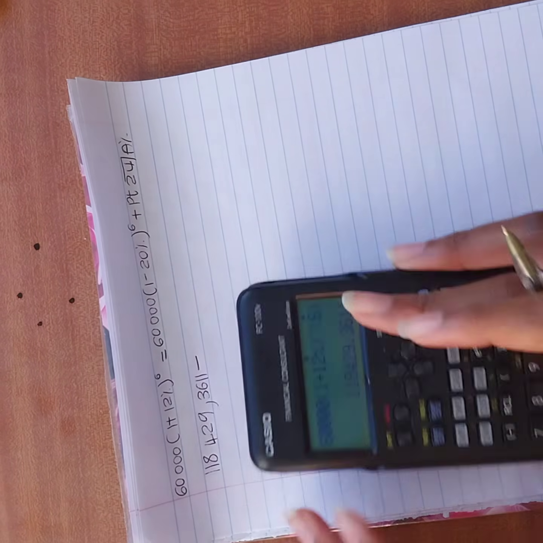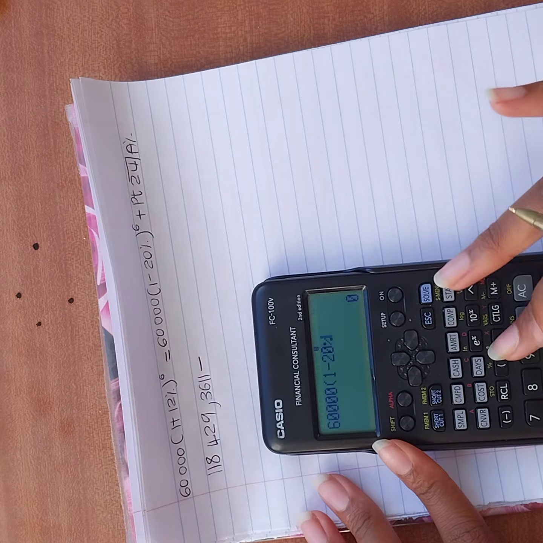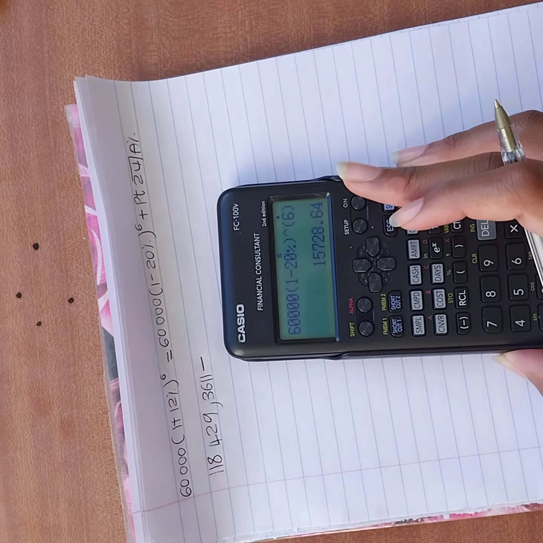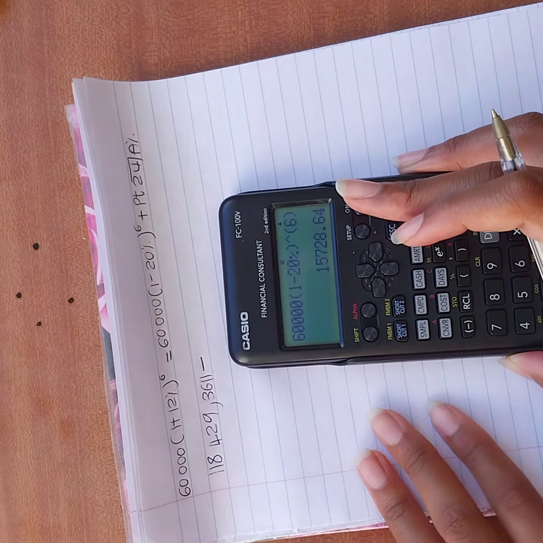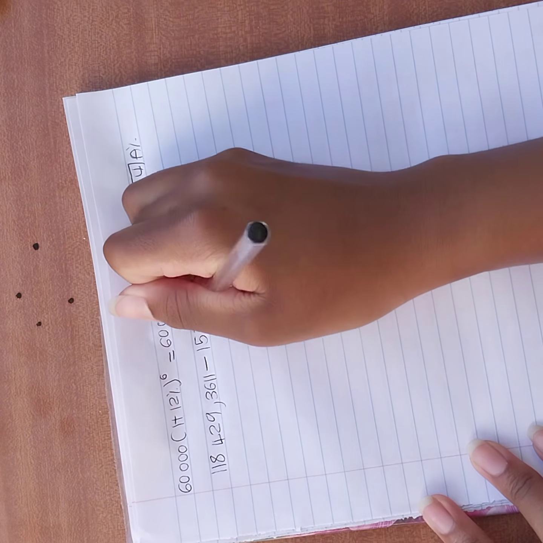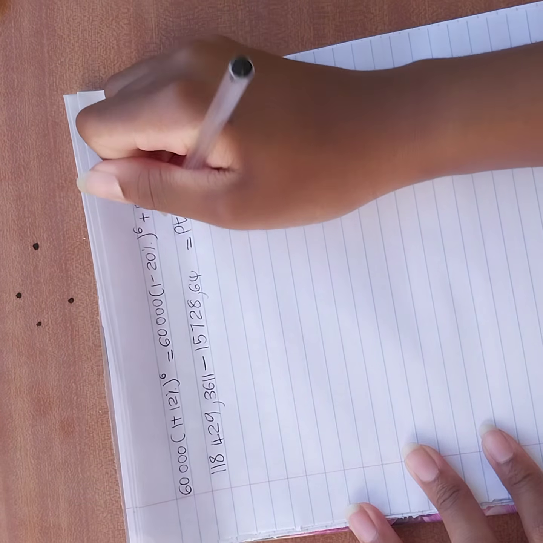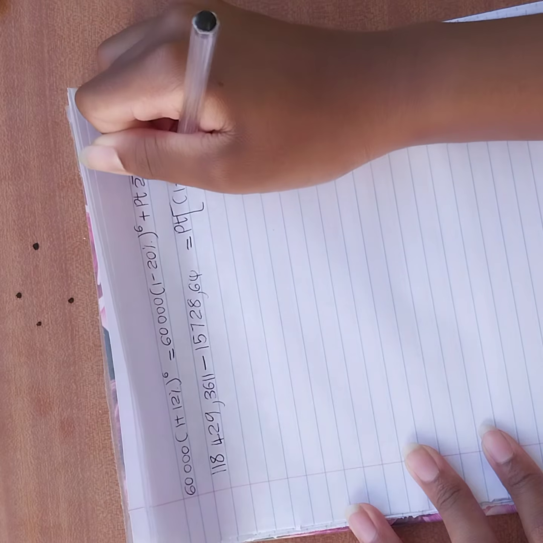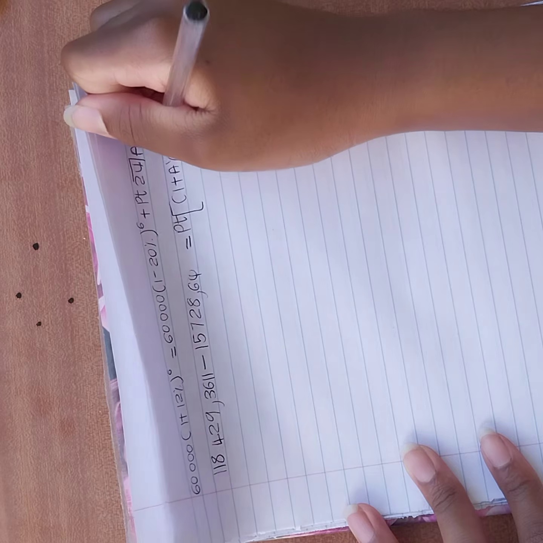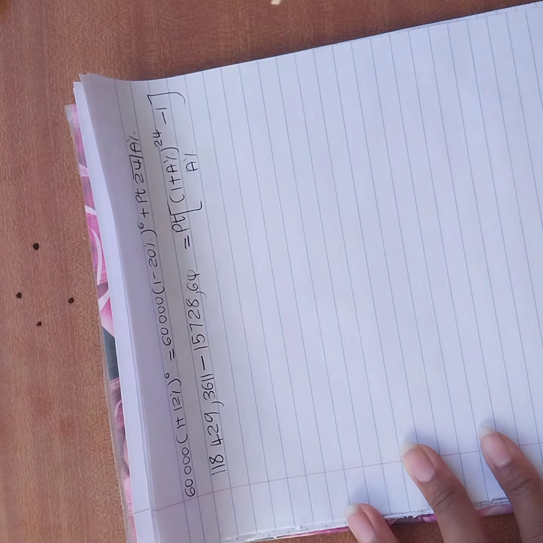Minus whatever this is. So I will have 60,000 times (1 − 20%)^6, and it gives me 15,728.64. 15,728.64 is equal to, let's expand this. So we have PT times [(1 + A)^24 − 1] over i, where A is the quarterly interest rate that we found, and i is 8% in this case.